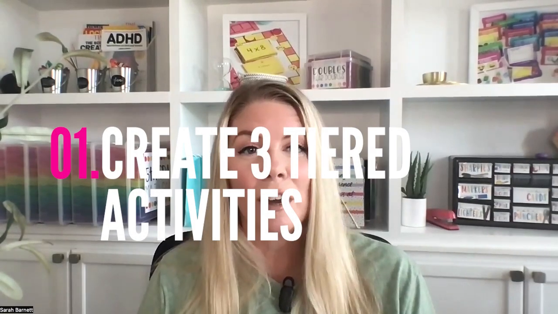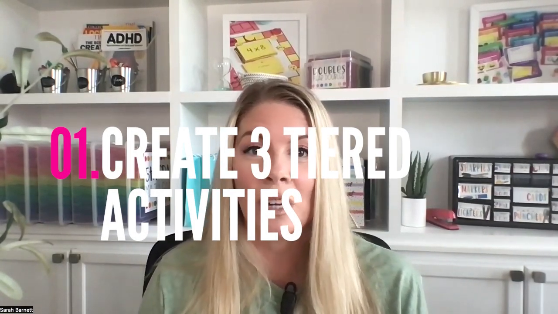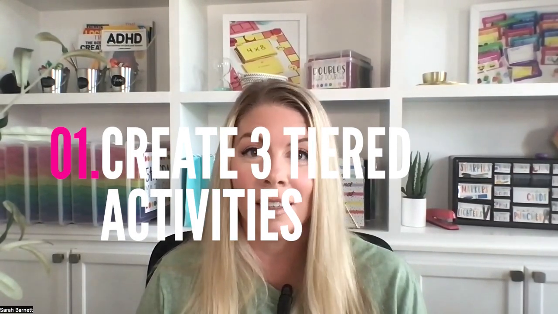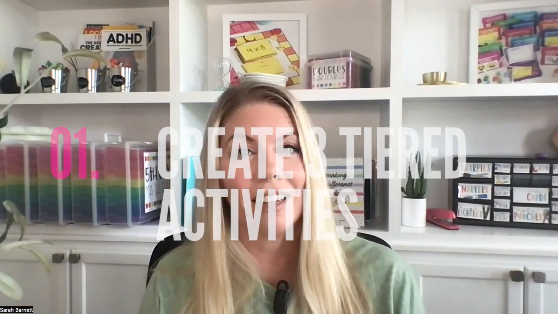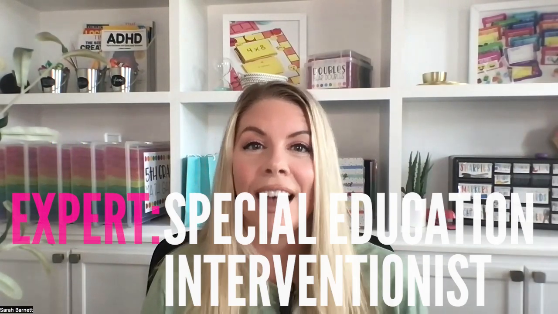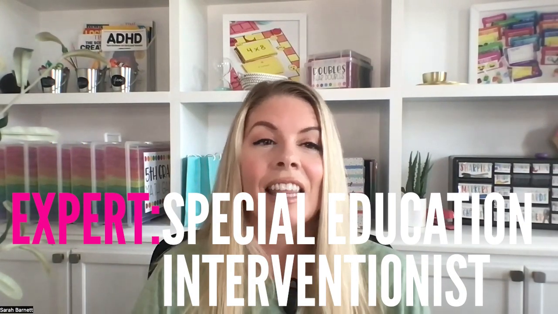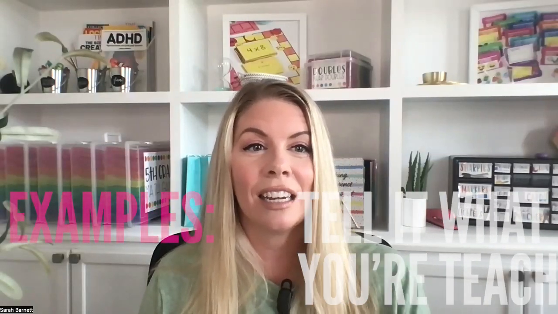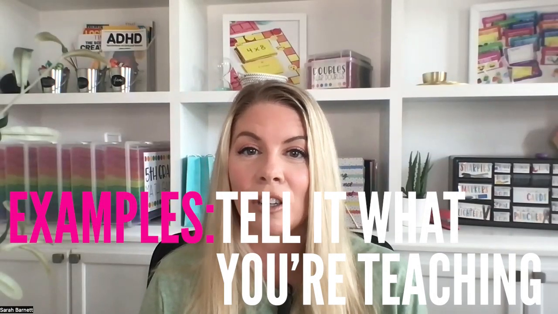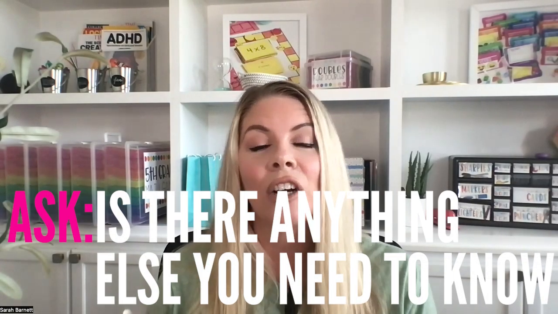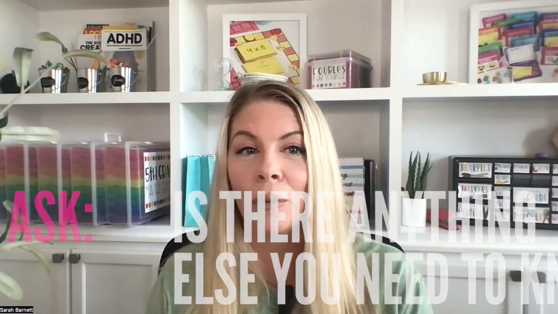So here's a framework for how I create Tier 3 differentiation for any assignment. You are going to start by telling ChatGPT you are an expert special interventionist. Then you're going to give it examples. This can include articles about 3-tiered instruction, student data, worksheets, lesson plans, etc. Then you're going to ask, is there anything else that you need to know from me? Answer any questions that it might have for you, and then get specific.